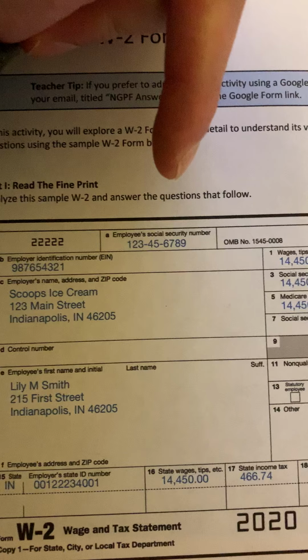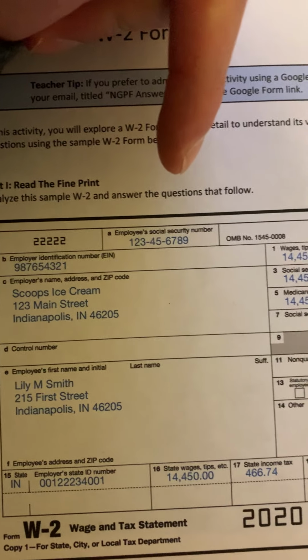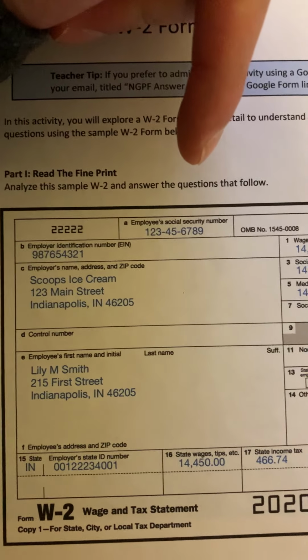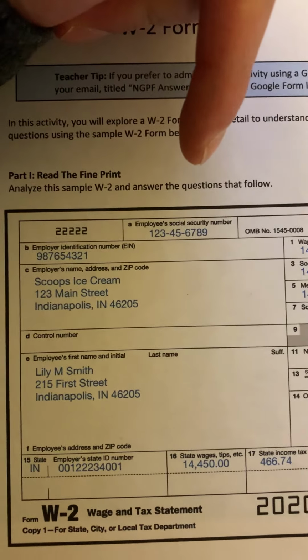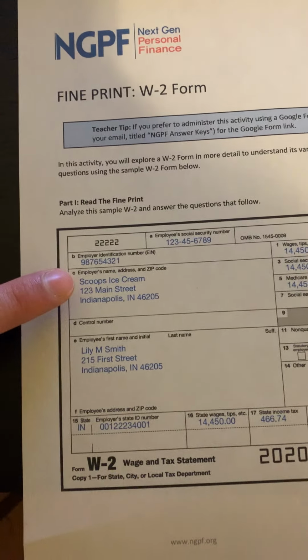So let's go through the information on the W-2 piece by piece, right? In box A, we can see that I have the employee's social security number. This W-2 was made for a made-up person named Lily Smith. So this is Lily's social security number, and this is her employer identification number. Underneath that, we have the employer's name, address, and zip code. So she works for Scoops Ice Cream at 123 Main Street in Indianapolis.